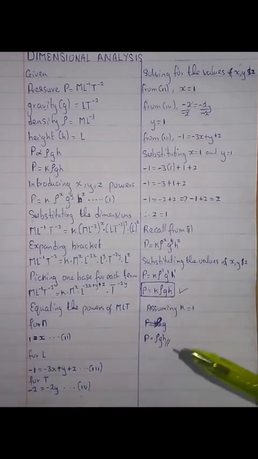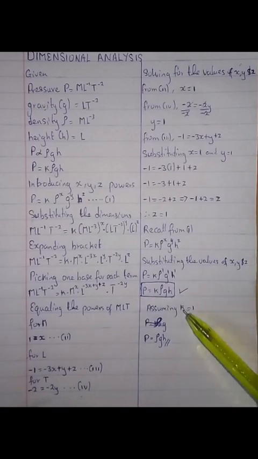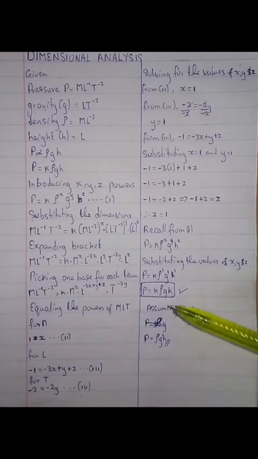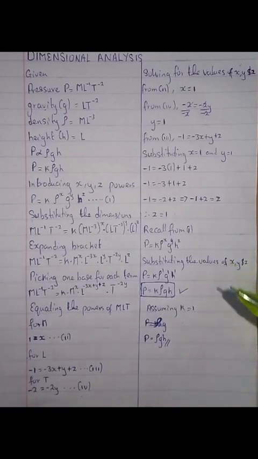Depends on k. If you are given the value of k, maybe you are given the value of k as 2, so you write 2 rho gh. If you are not given the value of k, you can assume that k is equal to 1. So whichever way, I can decide to stop here. Wherever I stop, you are very correct. So this is how to solve questions on dimensional analysis.